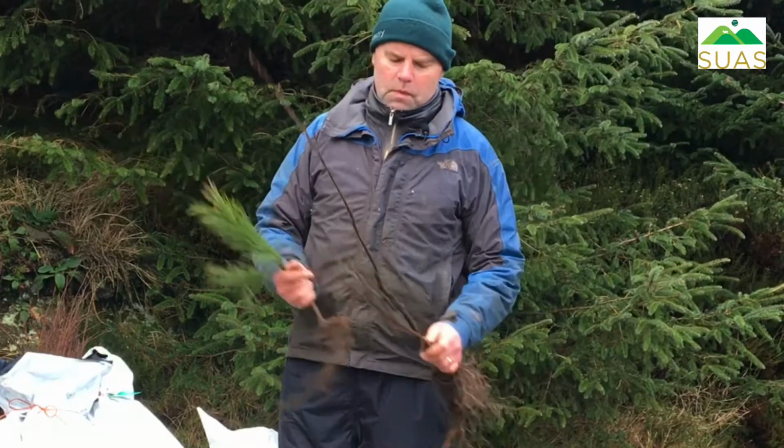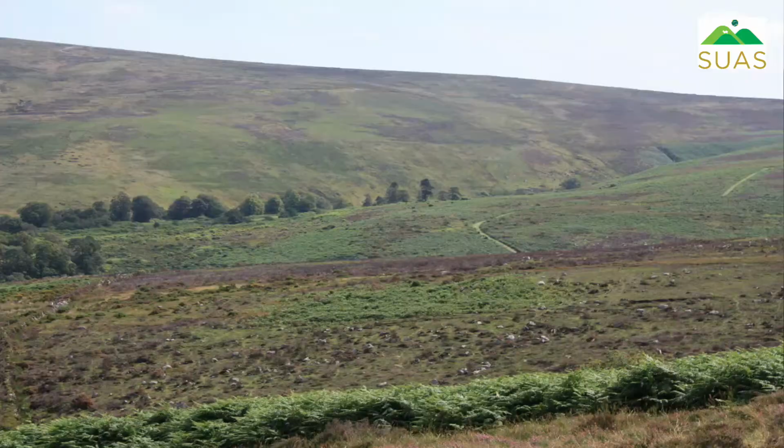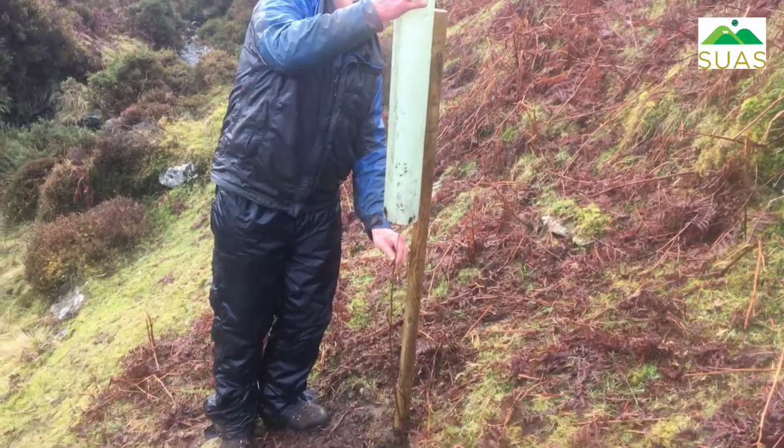What we want to look at is why would we plant trees in the uplands, then what type of trees, what species, where do we source them from, where do we plant them, what areas, and finally the practicalities of how do we plant them, how do we go out, do we need tree shelters, how do we protect them from deer and from sheep and so on. So I hope you take the time to watch the rest of this video, and I hope we'll answer most of your queries.